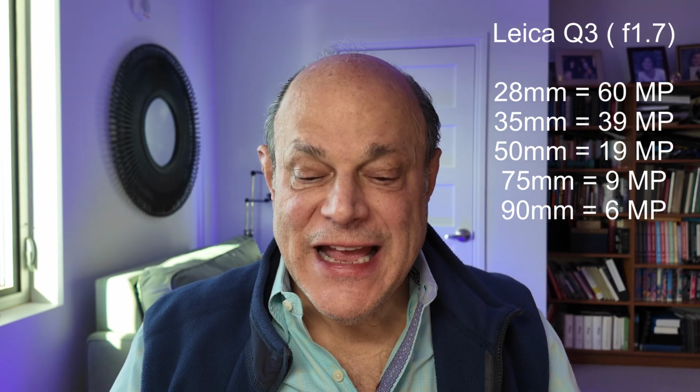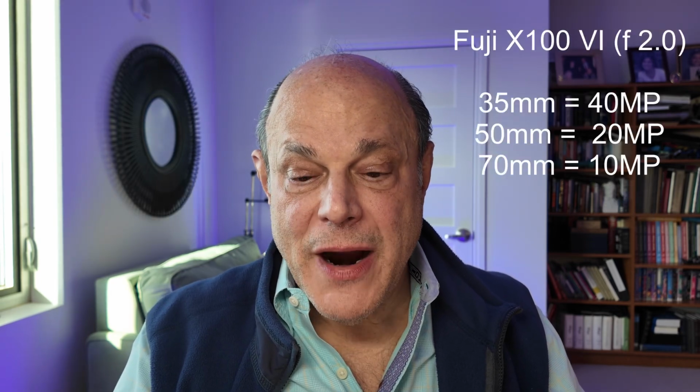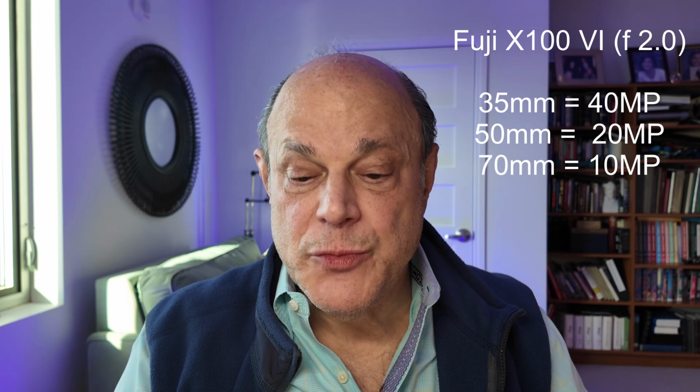At 35mm, you're using 39 megapixels. At 50mm, you're using 19 megapixels. At 75mm, you're using 9 megapixels. And at 90mm, which is the closest focal length simulation that you can run on the camera, you're getting 6 megapixels. The Fuji X100 Mark VI has an f-stop of 2.0.